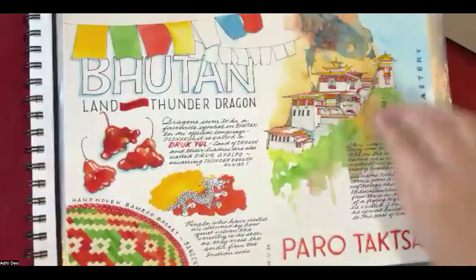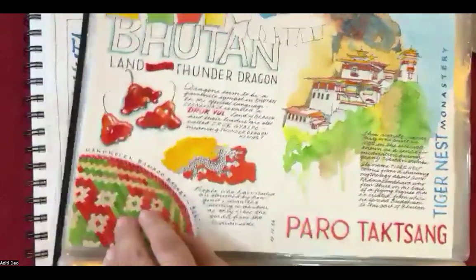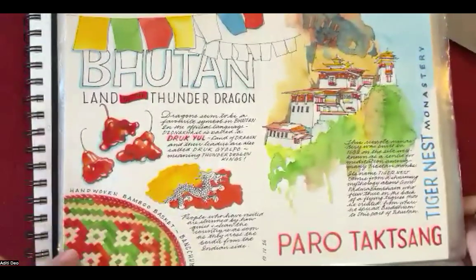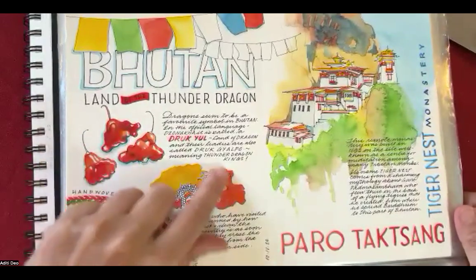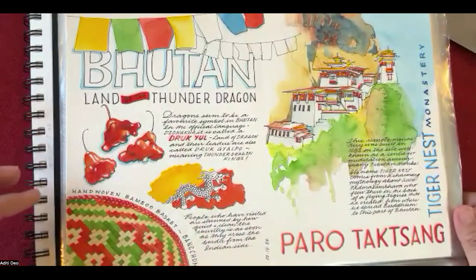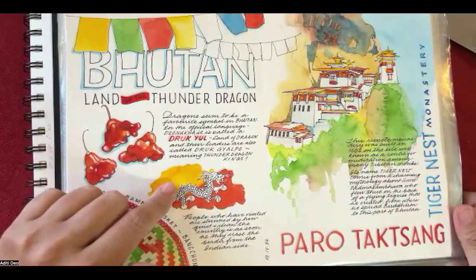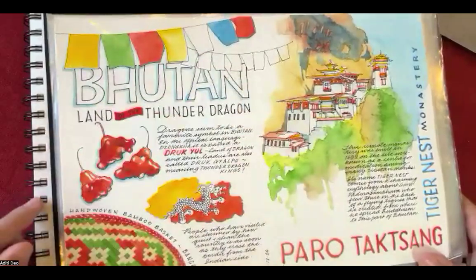So this is the hero element and everything else is just the peripheral interest elements. Maybe a basket you see in a market, food you see in a market, something that is just a symbol from the flag. I think this is the symbol on their flag. And then of course you have these flags which are very much a part of that region.